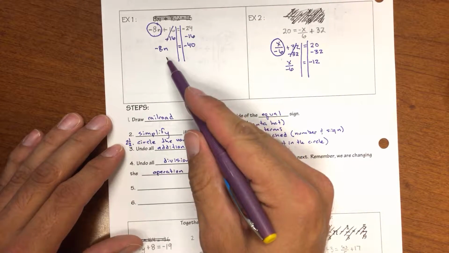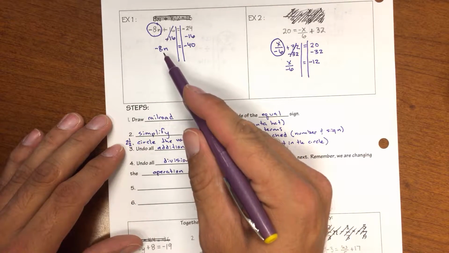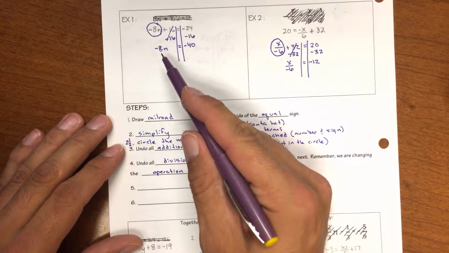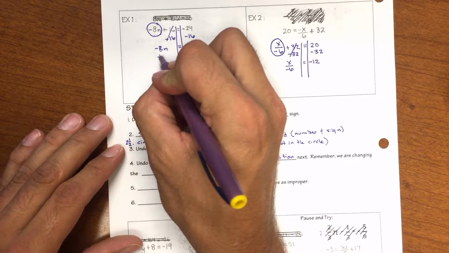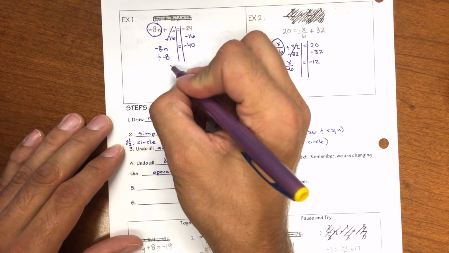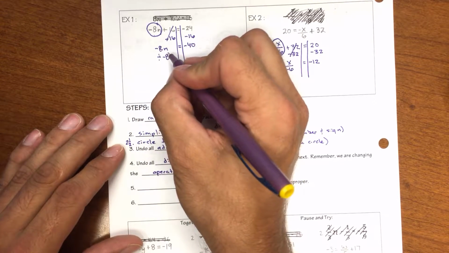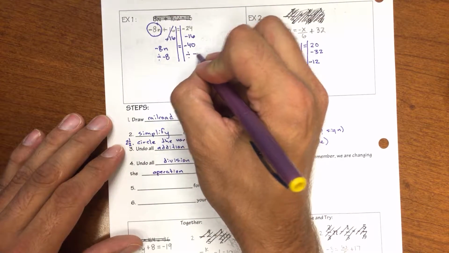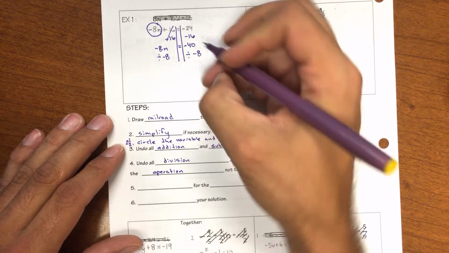Meaning, in example 1, I need to undo multiplying by negative 8. Right now I've got n times negative 8, so I want to divide by negative 8. I don't want to change the negative, I just want to change multiply to divide. So on the right-hand side, I also need to divide by negative 8.